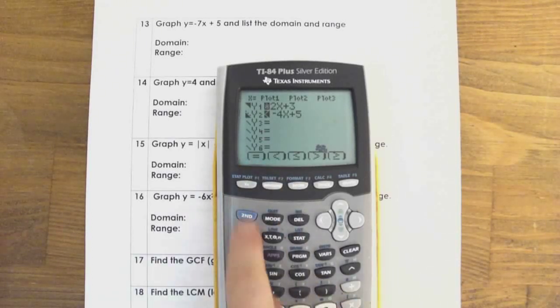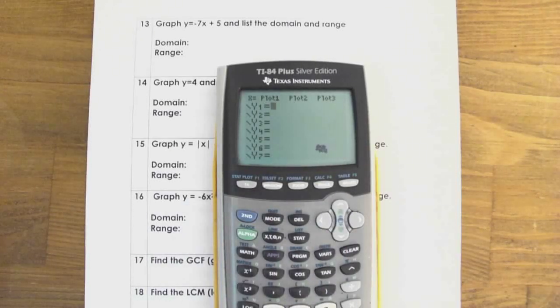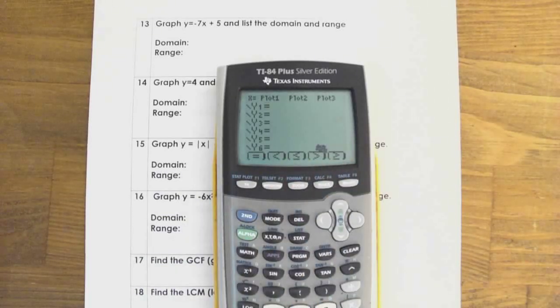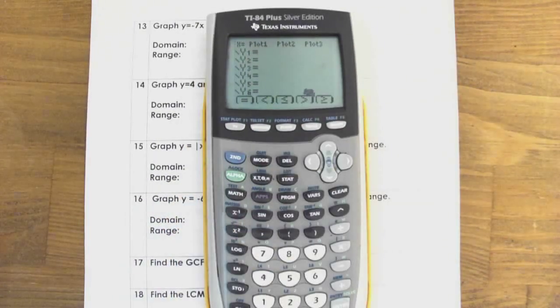Now, to be careful, always hit y equals when you're done. I think it is best to make sure you change everything back to the equal sign, because that's what you always use. And we'll clear these out. So I'd keep it by default with the equal sign there. And then if you need to change it, you go on top of it and choose one of those at the bottom.